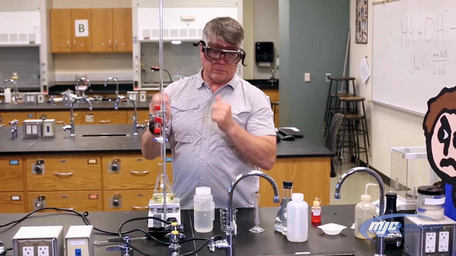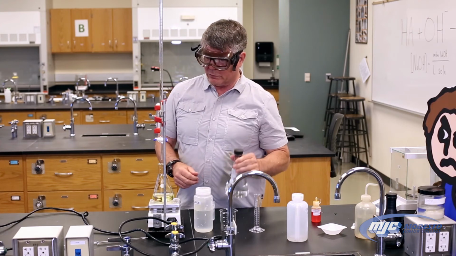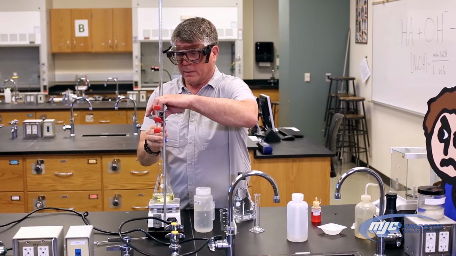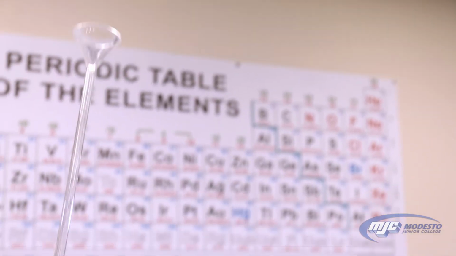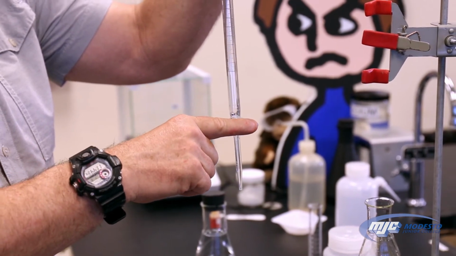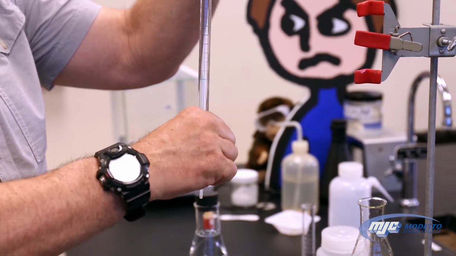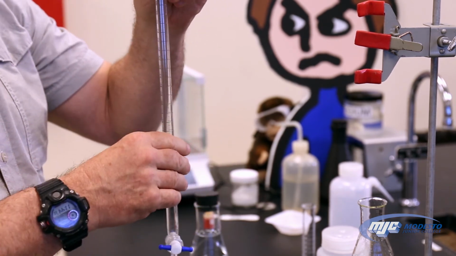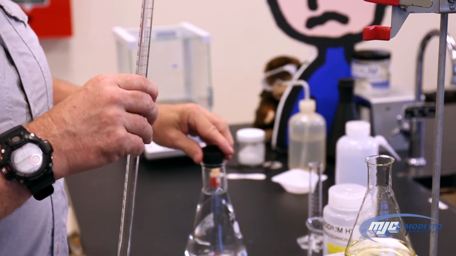So this is where the sodium hydroxide stock solution goes. I have a glass funnel on the top to make it a little bit easier to add. So what I'm going to do is take this off. This is a stopcock. This is closed when it's perpendicular to the burette, open when it's parallel. So we want to start out with it closed. By the way, this burette has already been cleaned, rinsed with DI water and some sodium hydroxide.